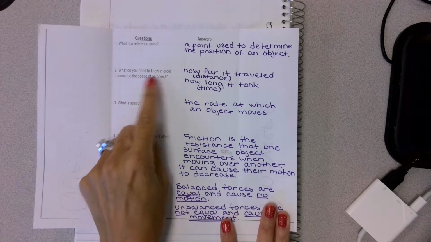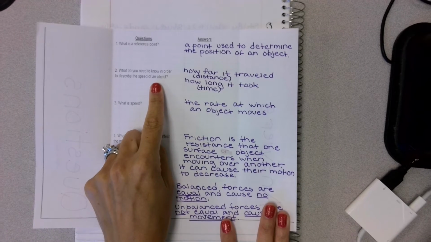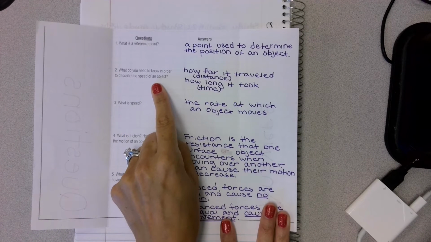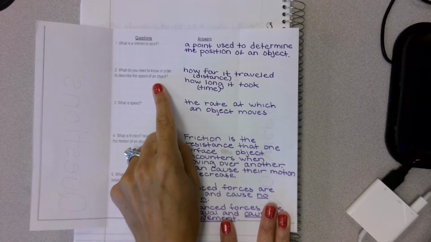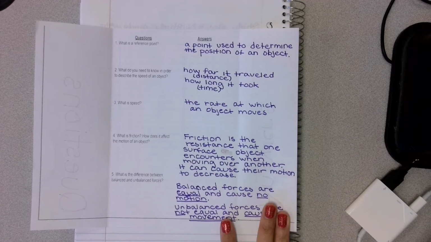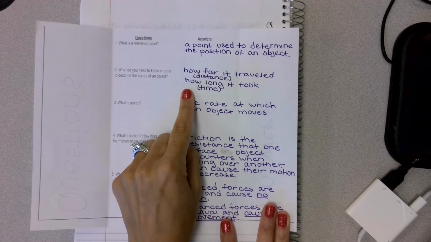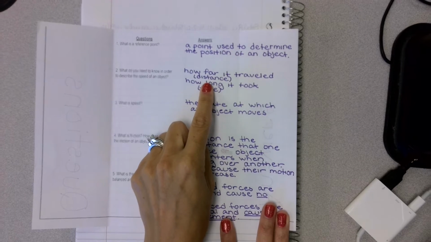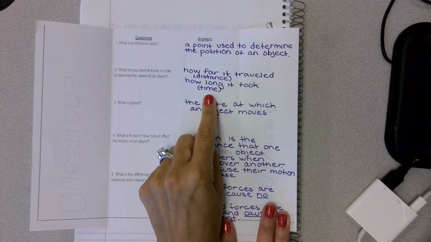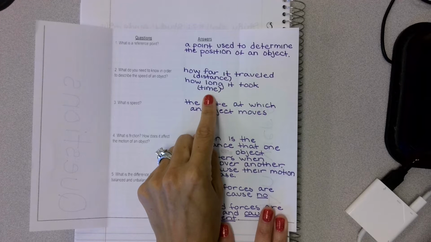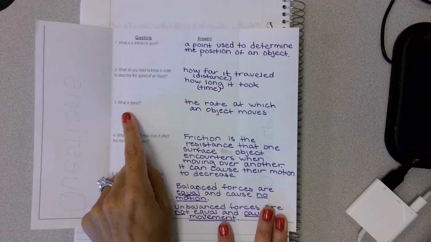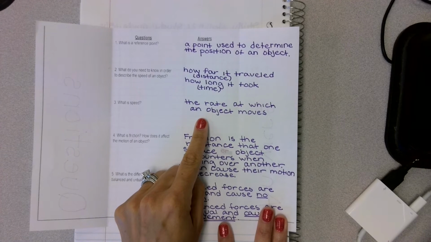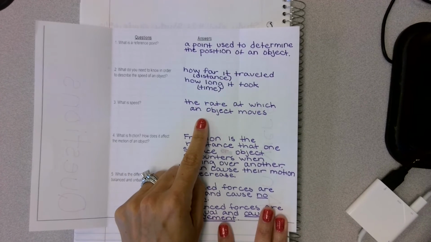What do you need to know in order to describe the speed of an object? Well, we know that cars, the speed that the car goes is measured in miles per hour. So we need to know the distance that it traveled and how long it took. That would tell you how fast it's going. So what is speed? It's a rate at which an object moves. So how fast?